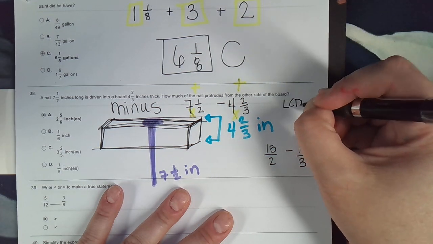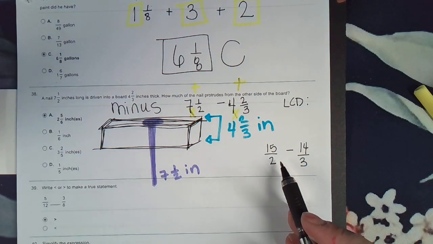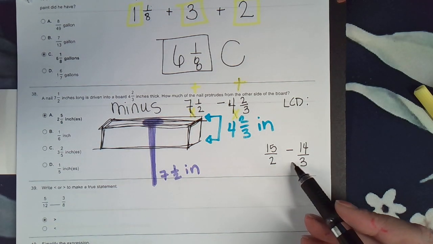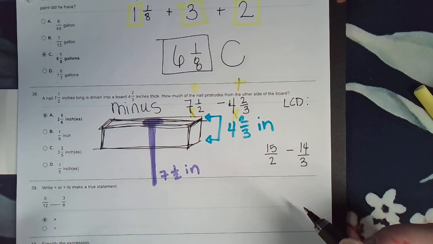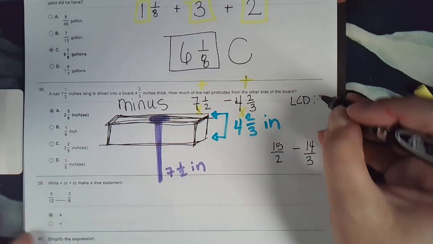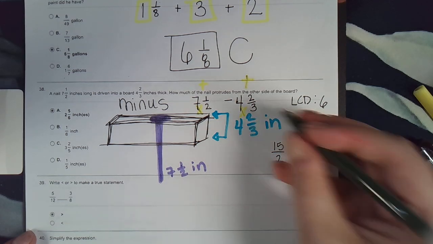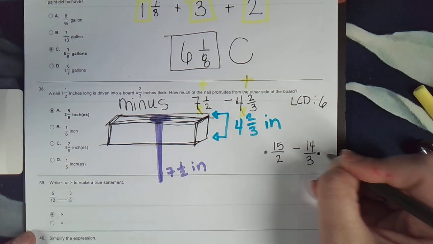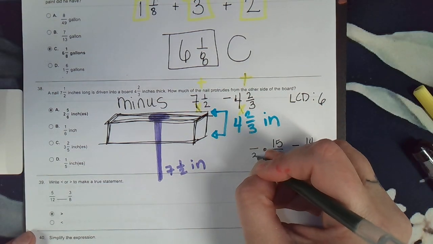Let's think about it. If you look at all the multiplication facts of 2: 4, 6, 8, 10, 12, then you look at the multiplication facts of 3: 3, 6, 9, 12. What was the smallest number in common that I said? It should be 6. So, to get a 6 in the denominators, we're going to have to multiply by something. Over here on the left, we're going to multiply by 3's.